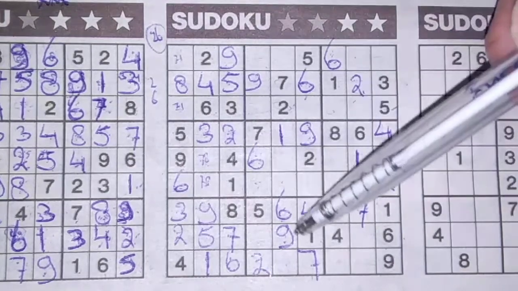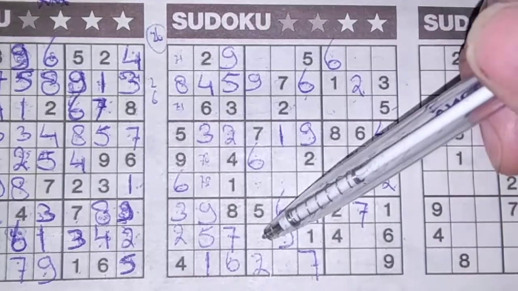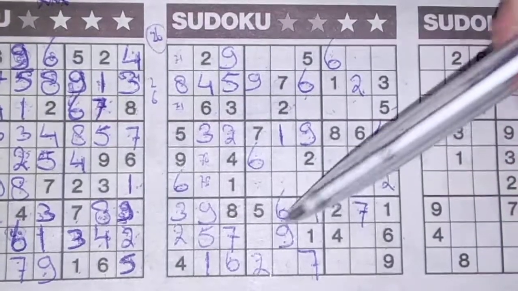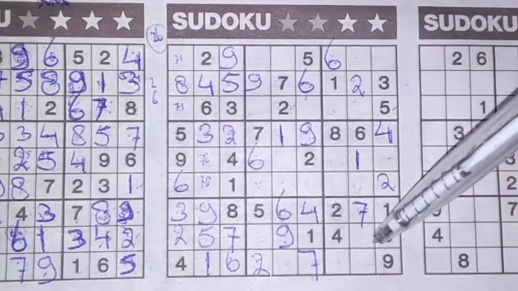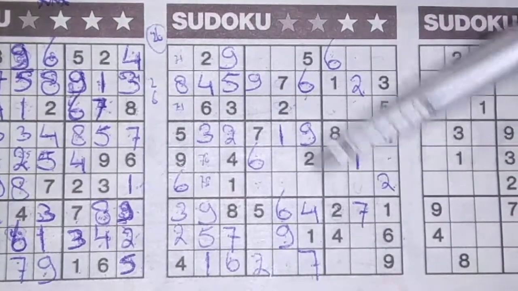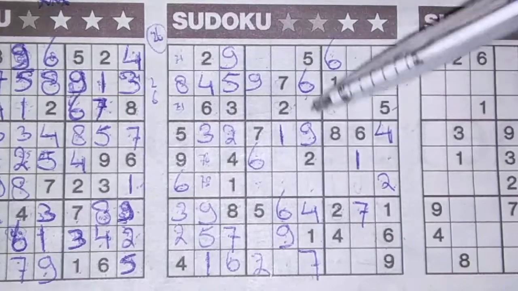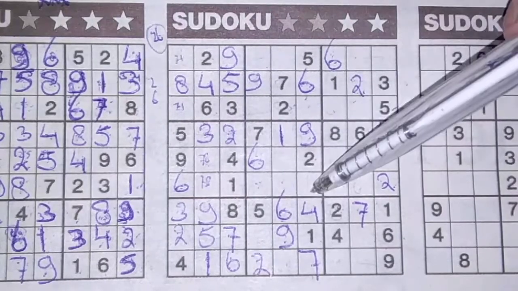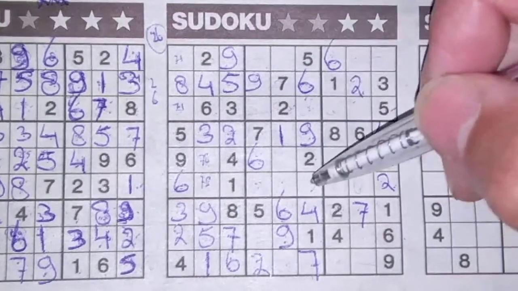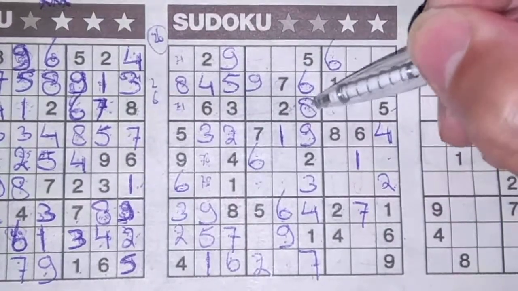Then 1, 2, the 3 is missing and the 8 is missing. 3 and the 8, 3 and the 8, 3, 8 and the 5. Alright, how about these 2 numbers, the 8 and the 3? We have a 3 here, so no 3 there. 3 should be here and the 8 goes there.